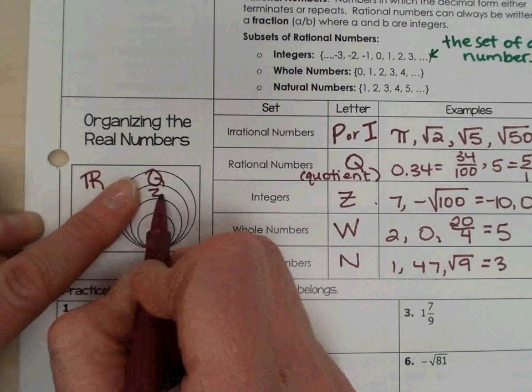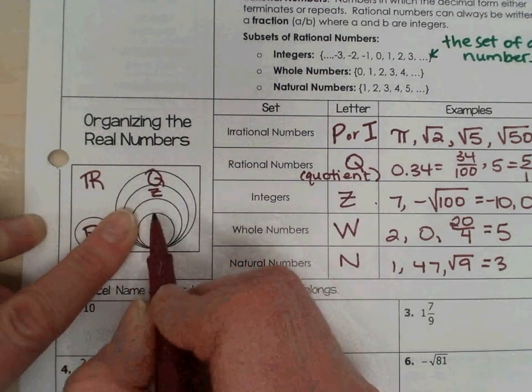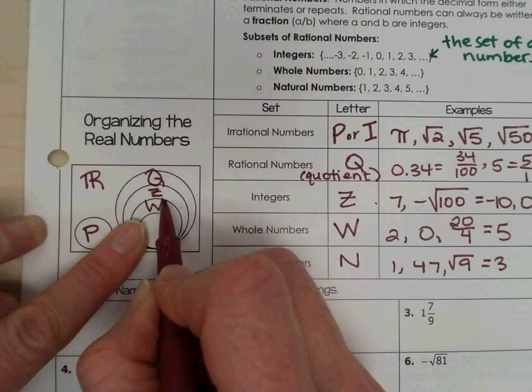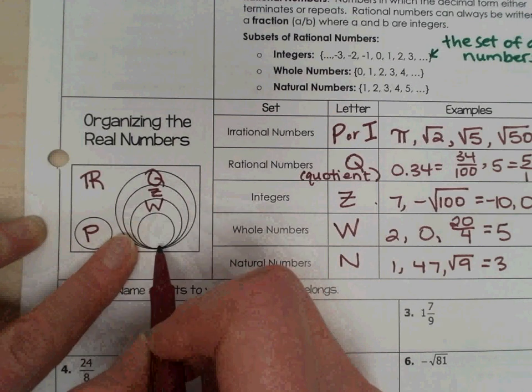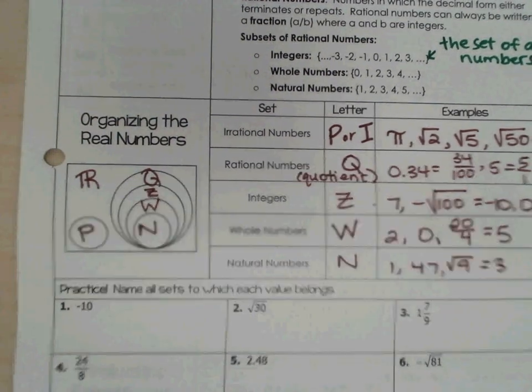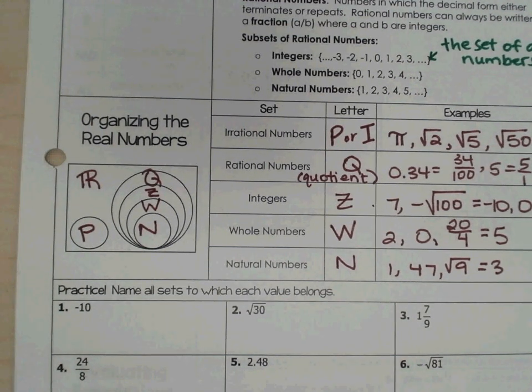So within rational numbers we have also integers. And within integers we have whole numbers. So if you're a whole number, you're also an integer. You're also a rational number. And finally, the smallest subset of numbers we have is the natural numbers, our counting numbers. What are the irrational numbers? Is it like anything that's squared? The square root of any non-perfect square, yeah. And pi.